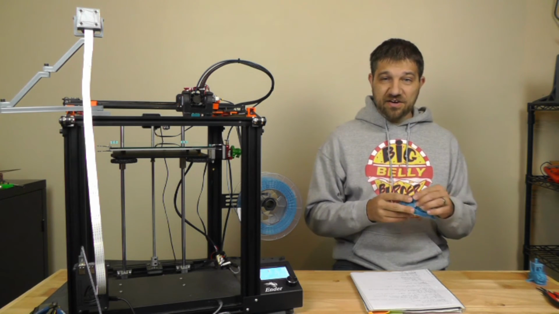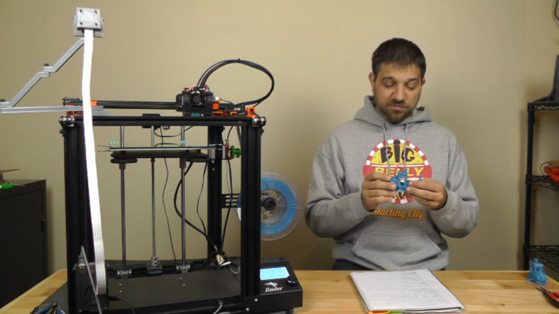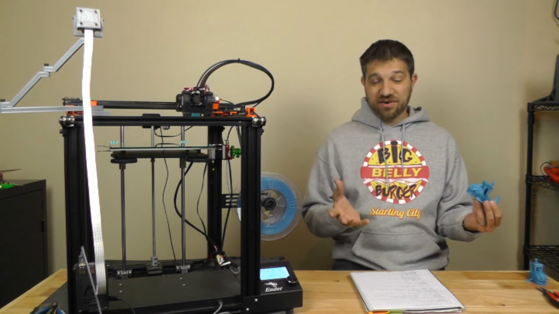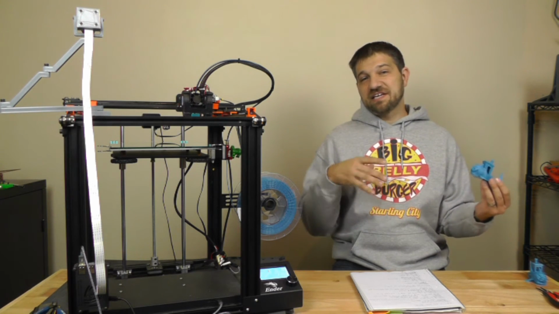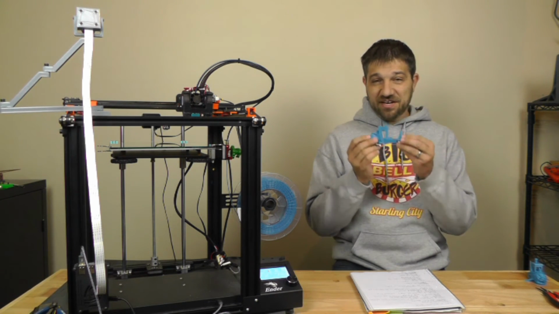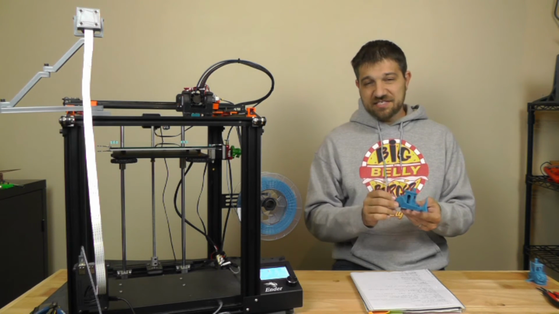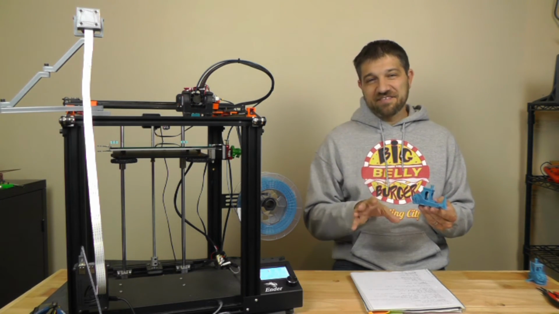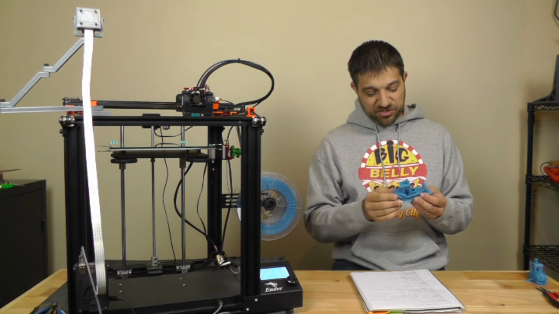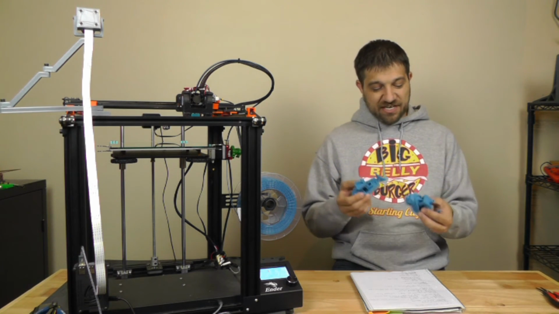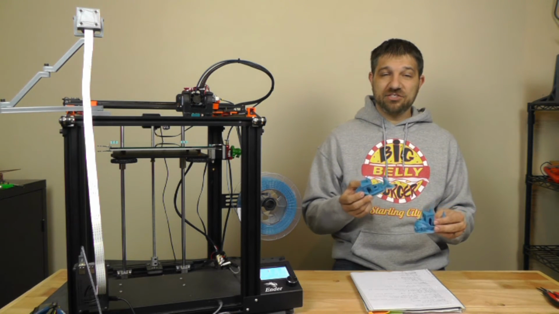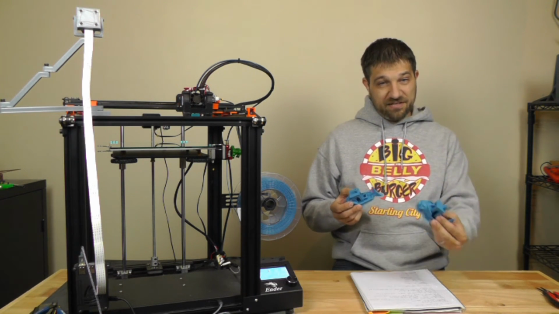So what I've got here is the before test prints I did. I wanted to do something slightly different here because I think we all get tired of benchies and cubes and stuff like that. So I found another kind of benchy. This is what's called a Megalodon benchy, and I found this on Thingiverse. Of course, you'll get my links in the description. And I've printed two of these just like I said I would. I have a 0.2 millimeter height Megalodon benchy and a 0.1 Megalodon benchy.